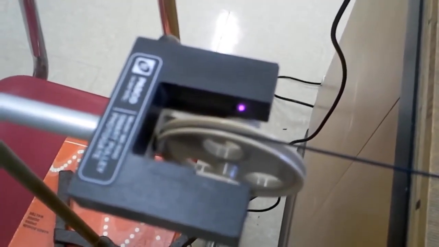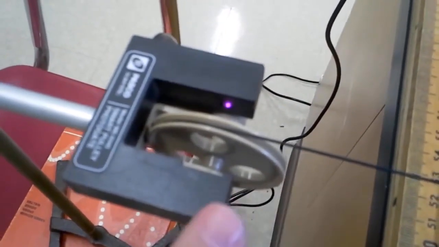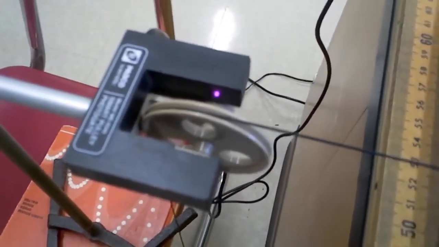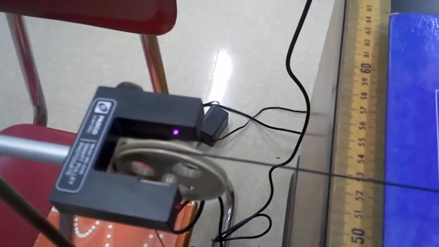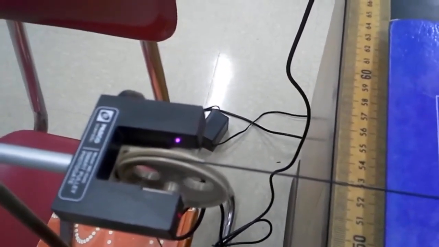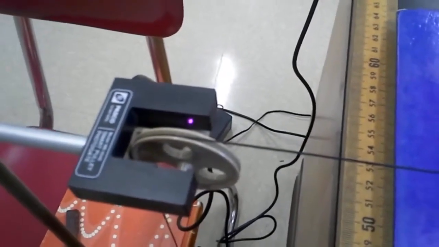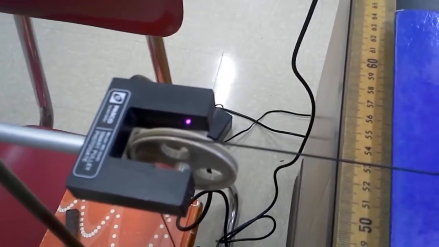This is called a photogate. Right now, that purple light is visible on the other edge by a sensor. But when I pull the cart back, it gets blocked and unblocked as these holes move in and out of the way. How quickly that happens lets the computer know how fast the cart is going.